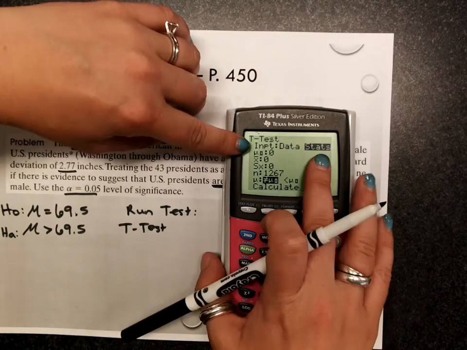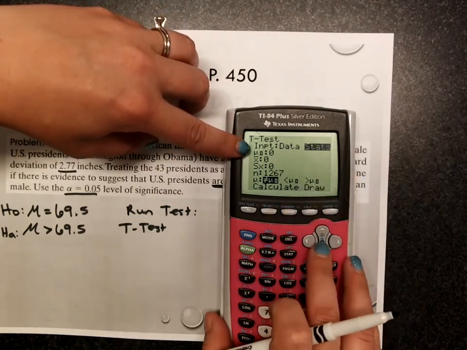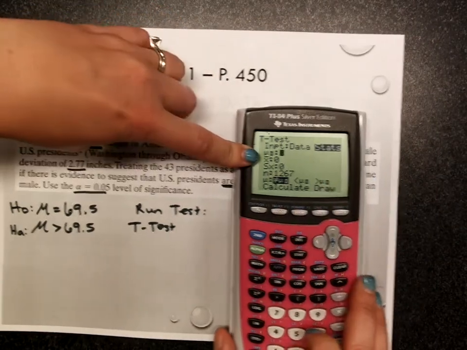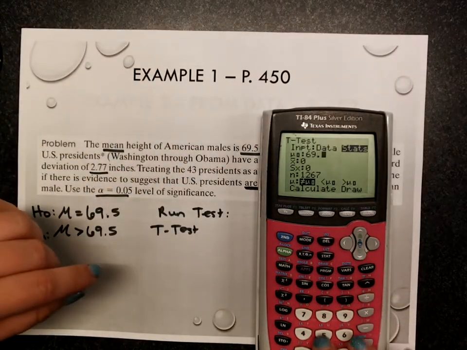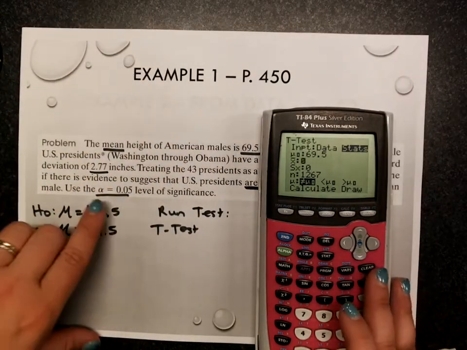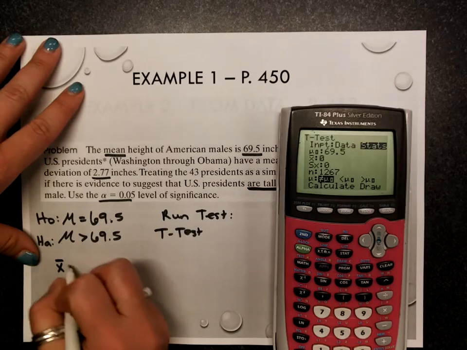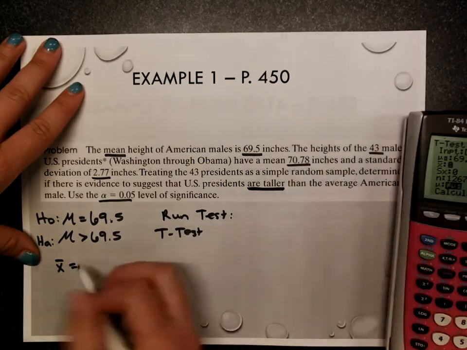So we have the stats. Hit enter so that it's highlighted in black. The null mean, or the mean we're testing against, is 69.5. The x-bar we got in our sample, I always like to write that down, 70.78.